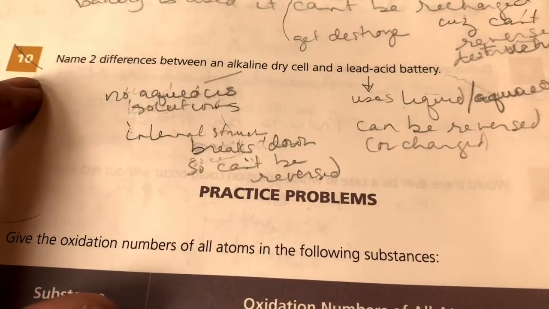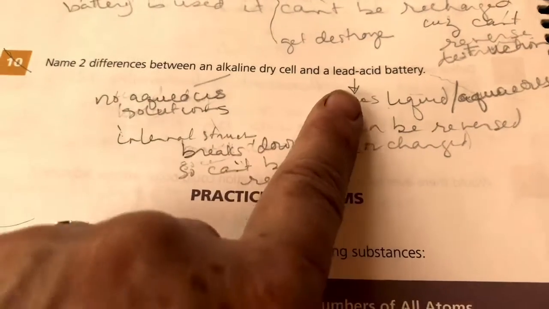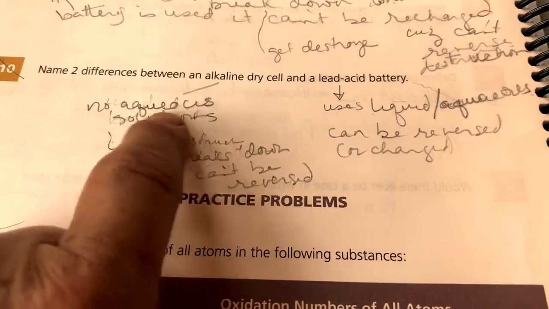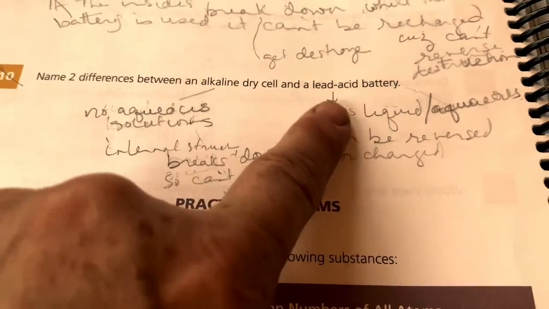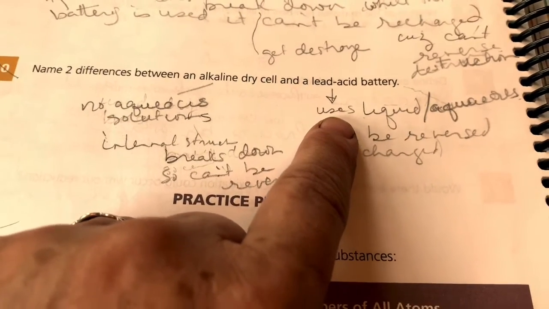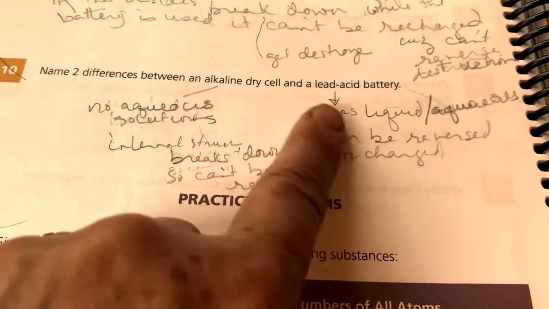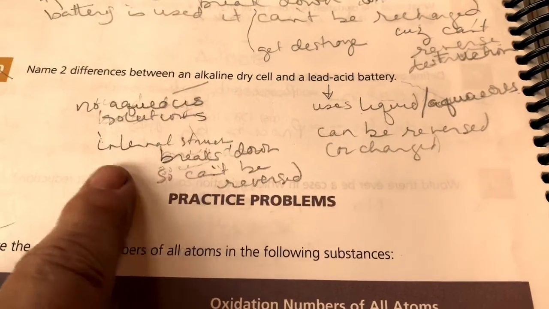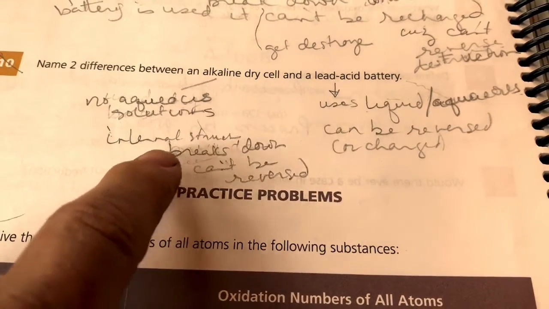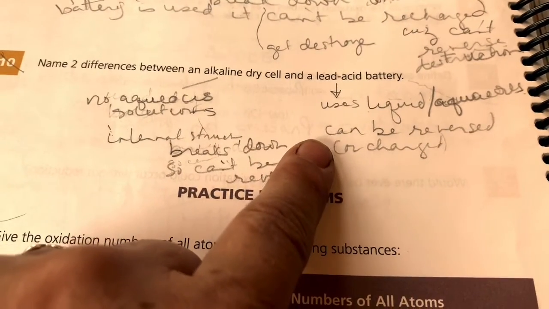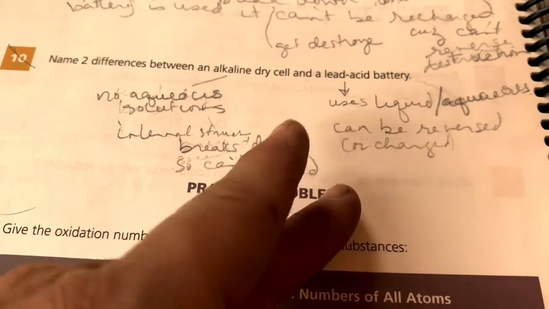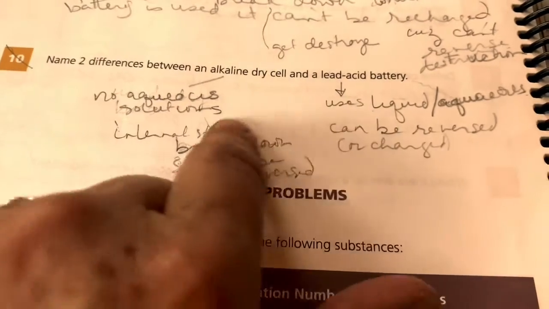All right, name two differences between an alkaline dry cell and a lead acid battery. Well, one, in the alkaline dry cell there are no aqueous solutions, there's no liquid, that's why it's called dry. Whereas the lead acid battery uses a liquid or an aqueous solution, and that's the acid. So that's one difference. And the other one is that in an alkaline dry cell the internal structure breaks down or is destroyed as it's being used, so it can't be reversed. But a lead acid battery can be reversed. The charges can go both ways, so you can actually switch the way the charges are flowing and refill it up.